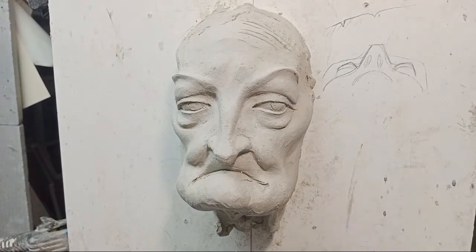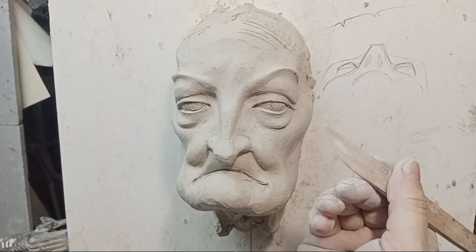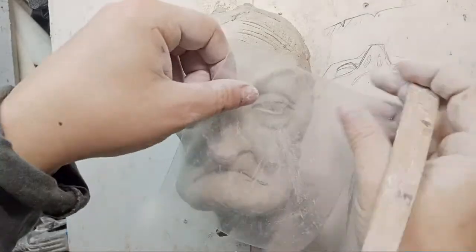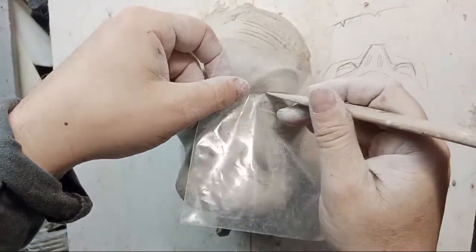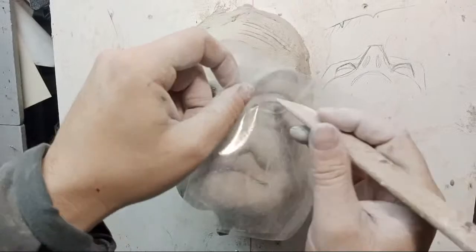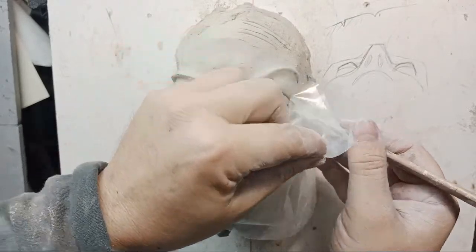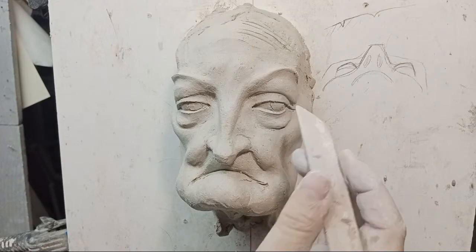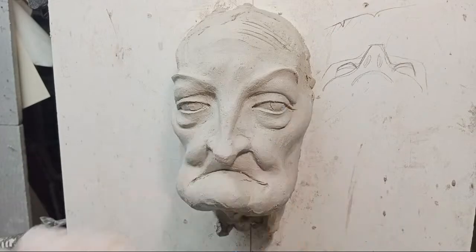Okay. We can use the tool we want. I use this one because it's not too thin, and I'm going to draw the main lines for the moment. So I'm going to start with the main lines. I don't want to make them too deep. You can see how this part is already looking nicer and cleaner than this one.